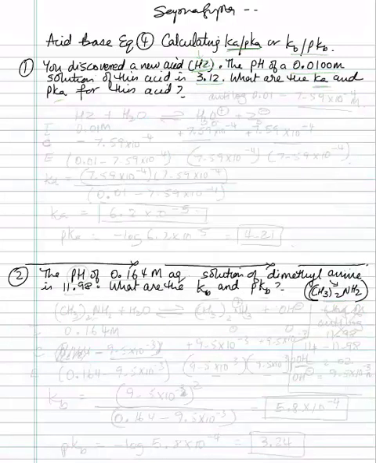Calculating Ka or pKa or Kb or pKb. Ka and pKa have the same relationship as hydronium ion to pH, which means that you take the negative log of Ka to give you the pKa, and the same for Kb and pKb.